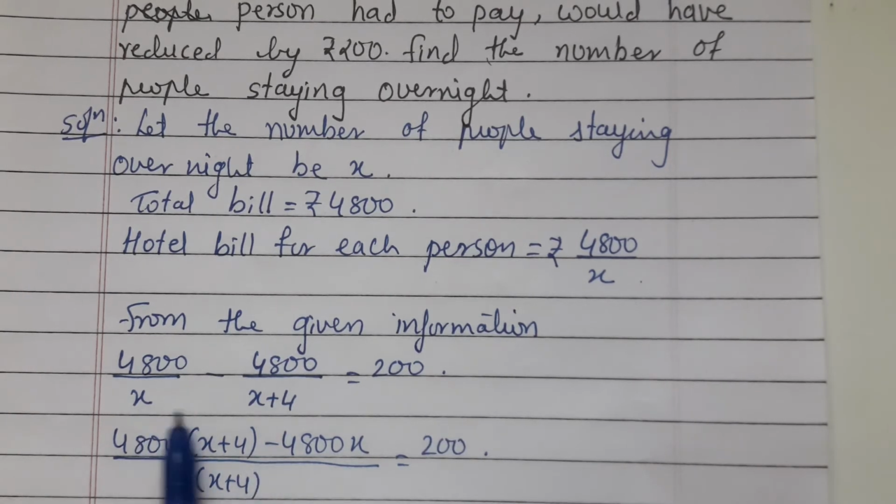The LCM of denominators is x into x plus 4. This term, multiply and divide by x plus 4.